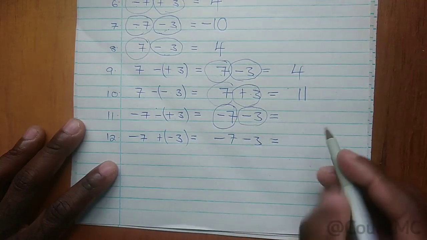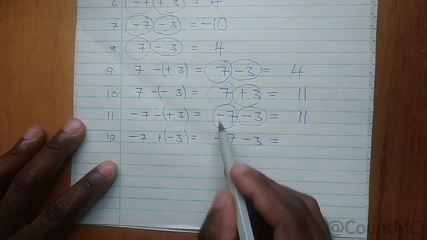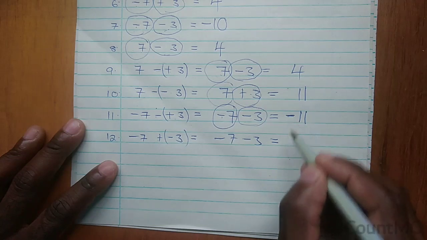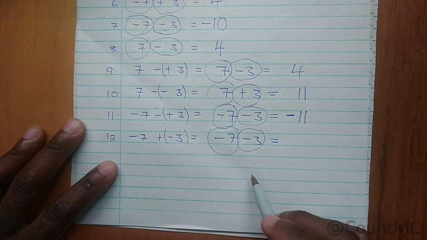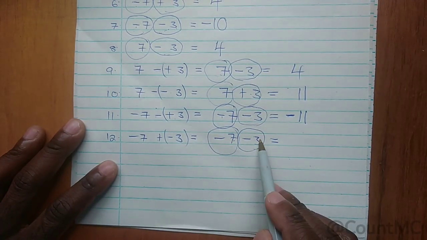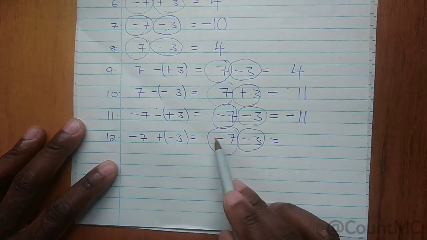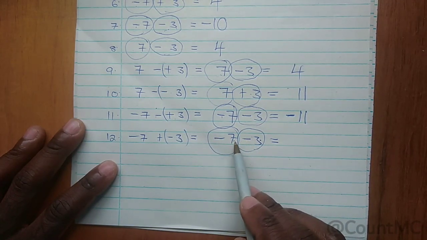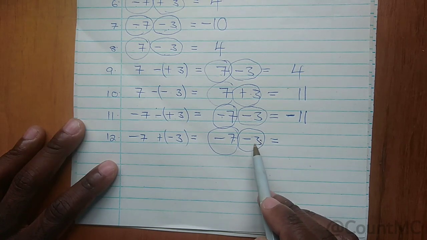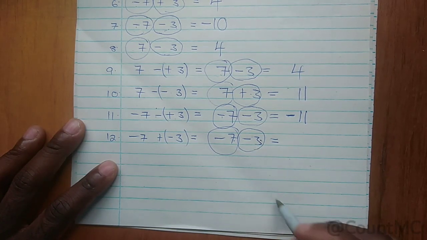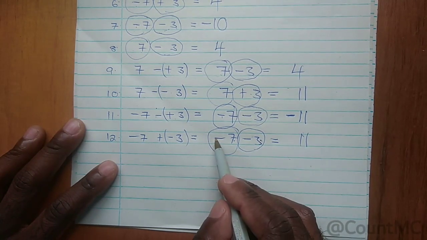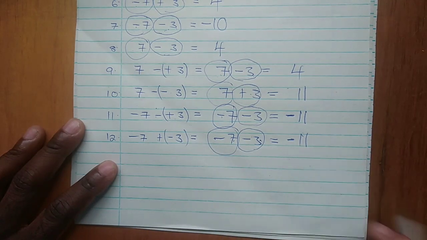The signs are the same, so you add, get 11. The sign of the big number. The signs are the same. 7 plus 3. Remember, you'll be ignoring these when you are adding or you are subtracting. 7 plus 3, it's 11. The sign of the big number is negative.